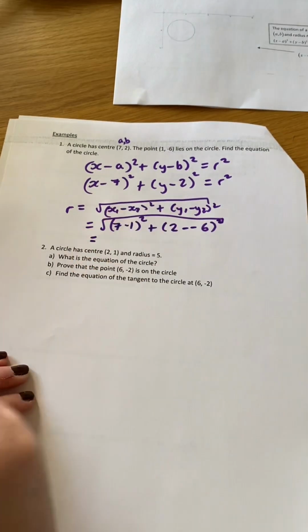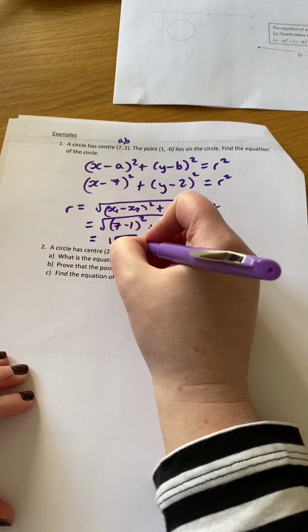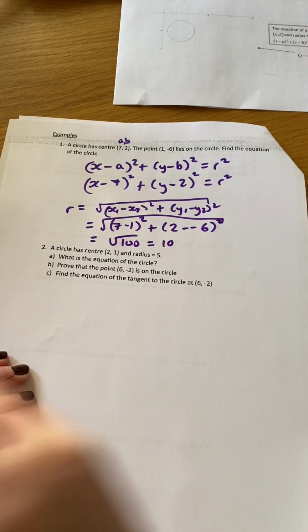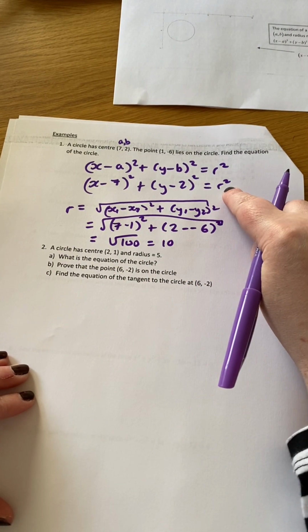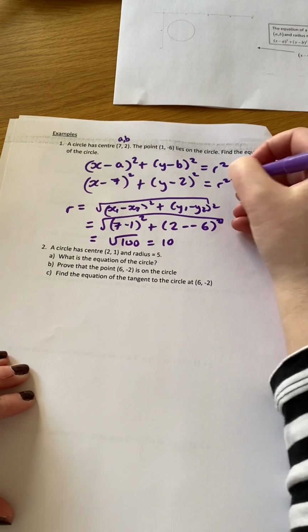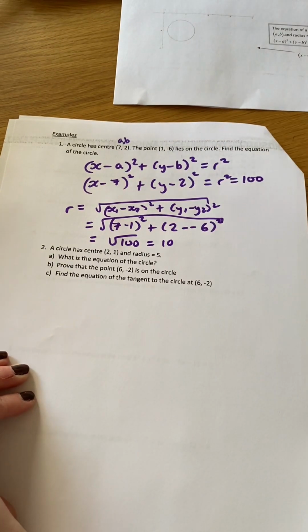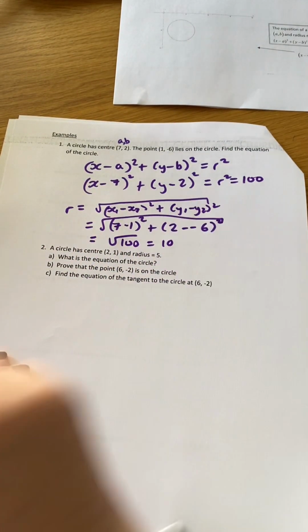So when you're substituting all that in your calculator, you get 100, and obviously the square root of 100 is 10. So putting that back in here, your radius squared would be 10 squared. So you'll have that equal to 100, which will be at the top. And that then is your equation of your circle.